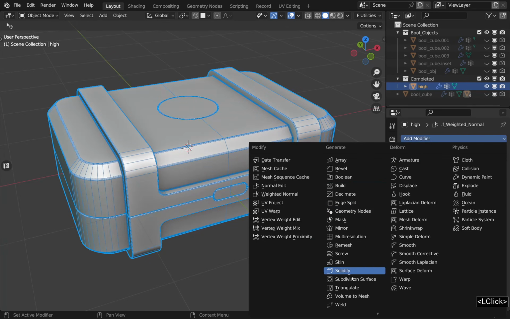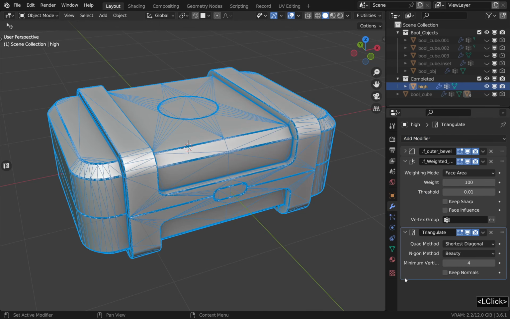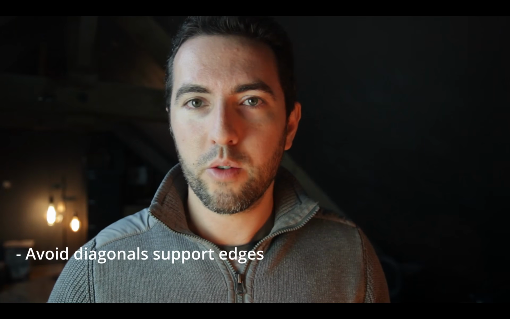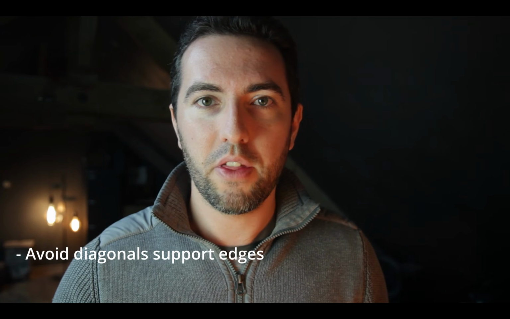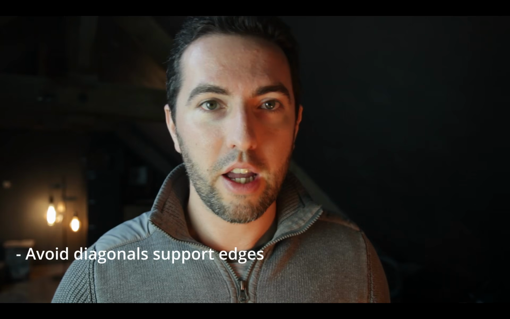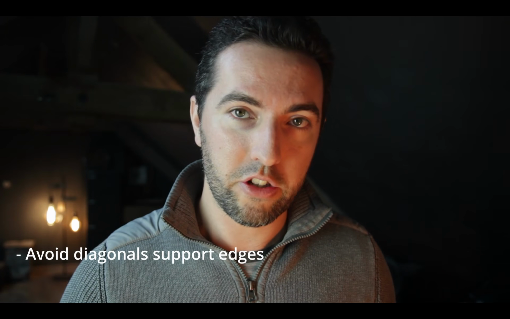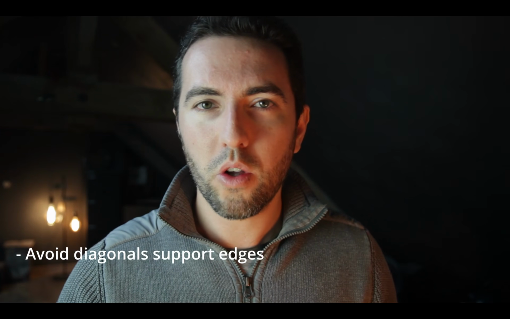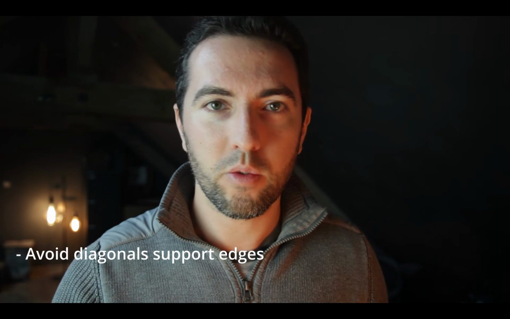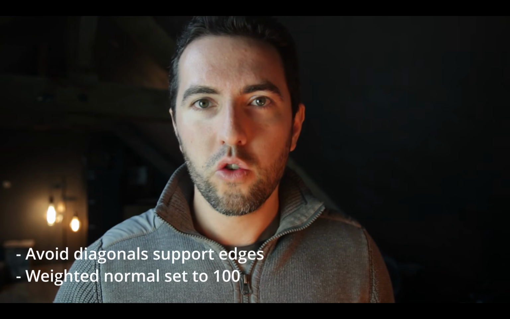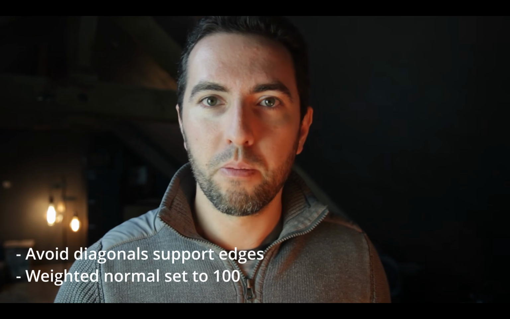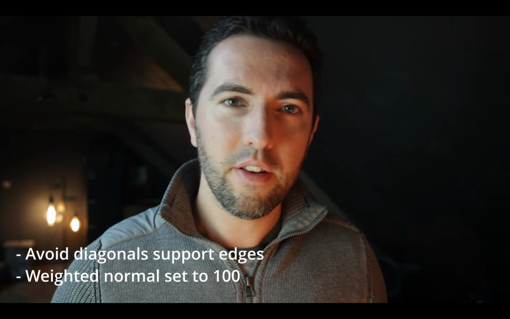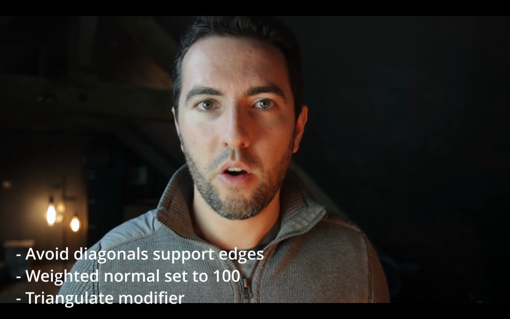Let's summarize the main points of this section on preparing the high poly version. Avoid diagonal support edges. Replace them with support edges perpendicular to the model edge. Hard surface models contain Ngons, so use a weighted normal modifier at 100. Otherwise, you will get artifacts on the baking of normals. Finally, add a triangulate modifier with the Keep Normal option.